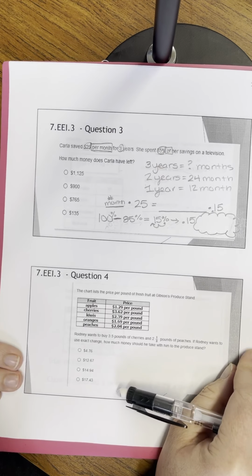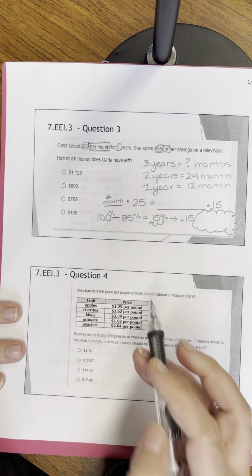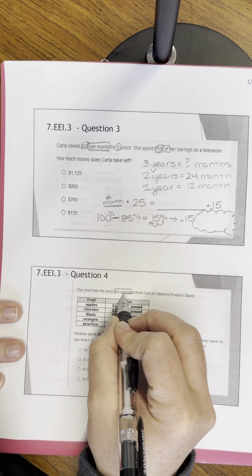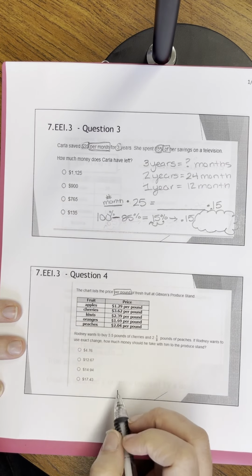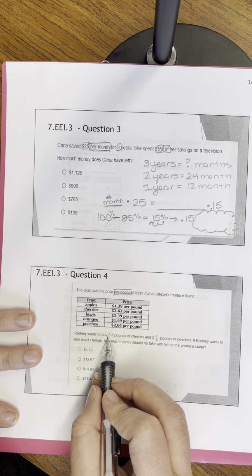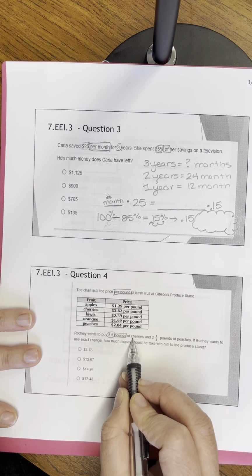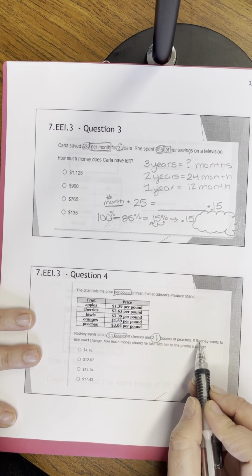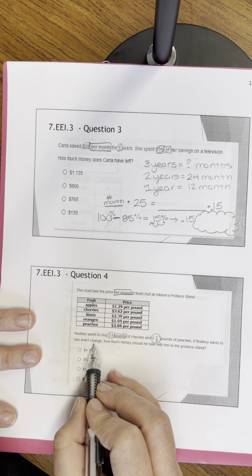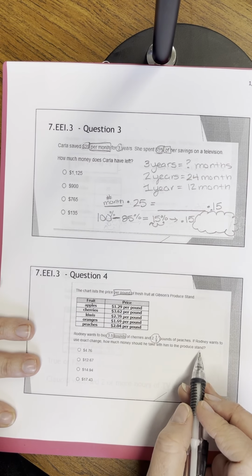All right, so question number 4 reads, this chart lists the price per pound, which is key here, of fresh fruit at Gibson's produce stand, and we get all these lists. Rodney wants to buy 3.5 pounds of cherries, 2 1/3 pounds of peaches. If Rodney wants to use exact change, how much money should he take with him to the produce stand?